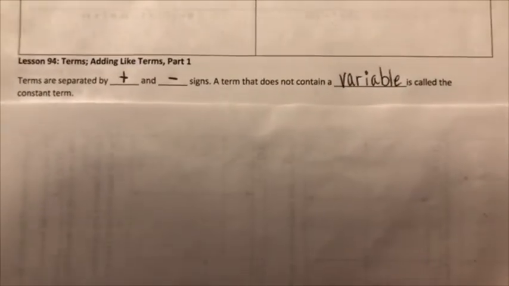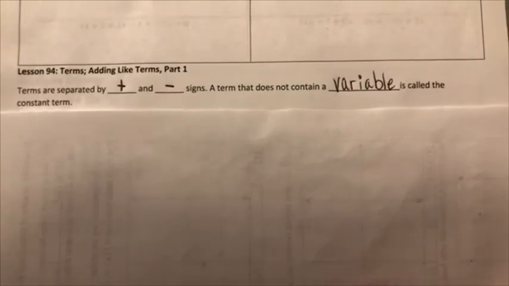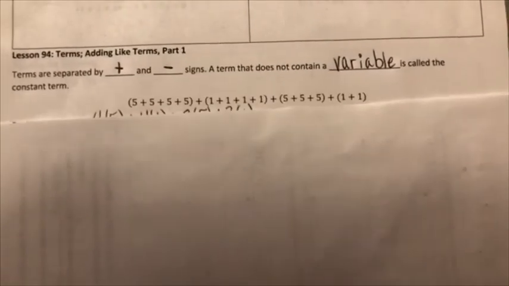Lesson 94 is just identifying what terms are and learning how to add like terms. I believe we've already done some of this, so this will be a little bit of review. Terms are separated by addition and subtraction signs. A term that does not contain a variable is called a constant term.